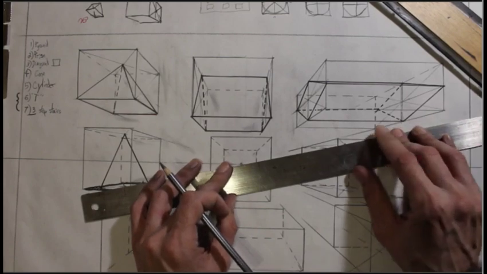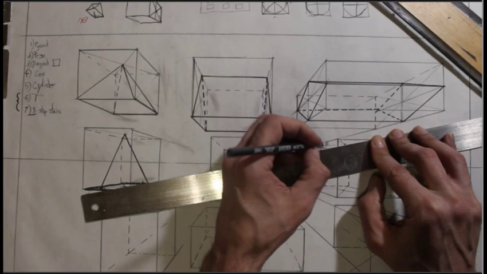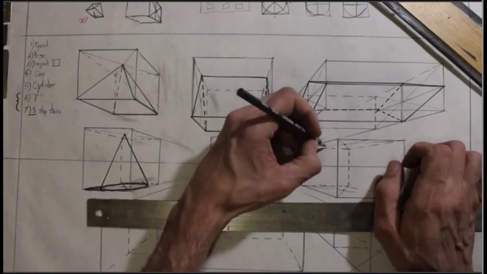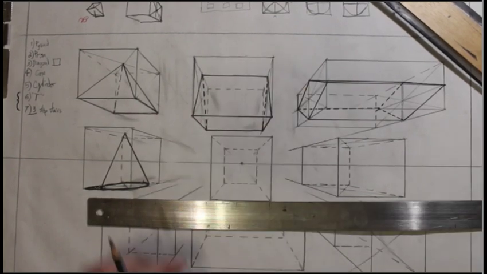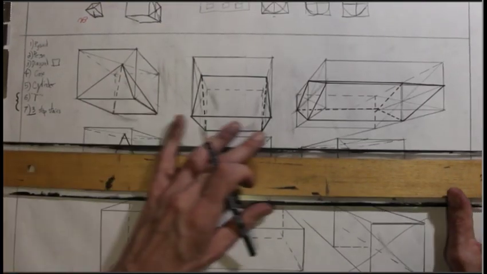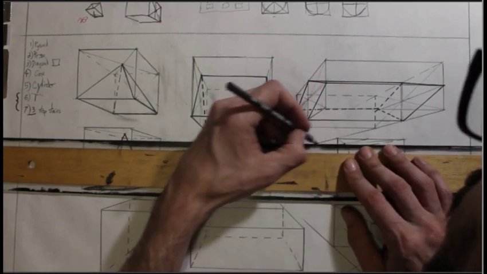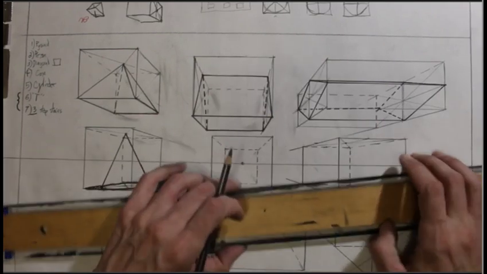Line the vanishing point up with this center point, the middle of the X. And this receding line will show me, again, my back midpoint, my front midpoint. Now let's use our horizontals to do the same for my left and right sides. Right there, and right there.